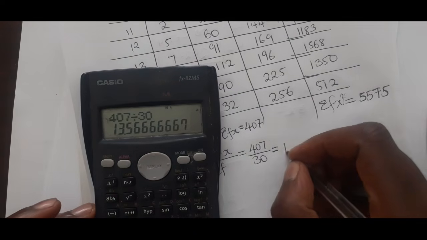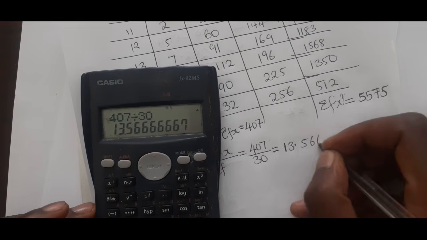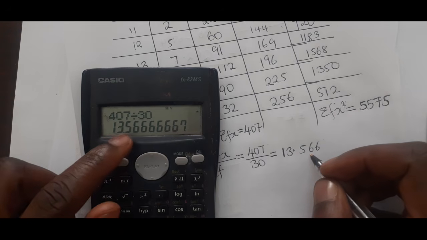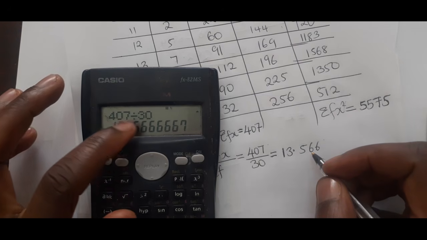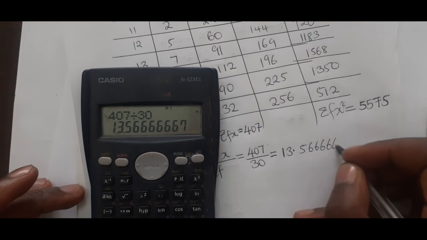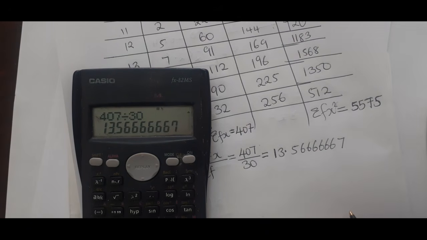So we're going to get 13.566. How many sixes? 1, 2, 3, 4, 5, 6. Okay, then 7. Okay, that's what we're getting, eh?